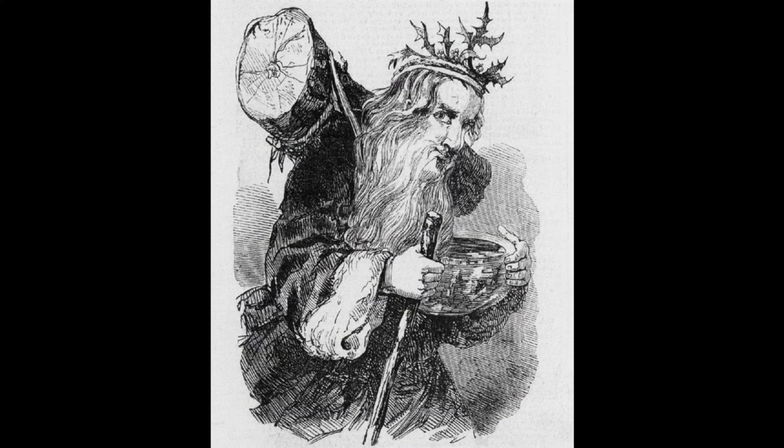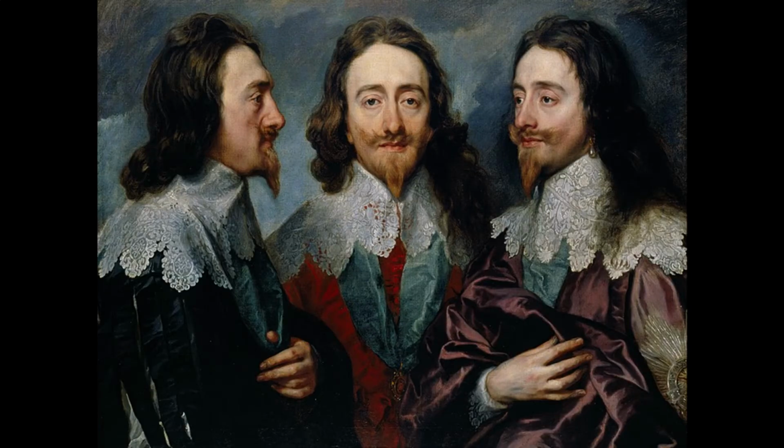Today, Father Christmas, Santa Claus, and St. Nicholas are all considered to be synonyms for the same figure. In the past, however, they were distinct. Father Christmas is a traditional English folklore figure, the personification of Christmas. He was used by the Cavaliers in the English Civil War during the time when Christmas was banned by Oliver Cromwell.